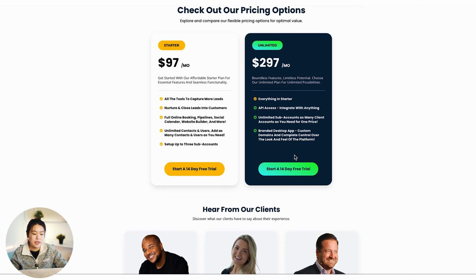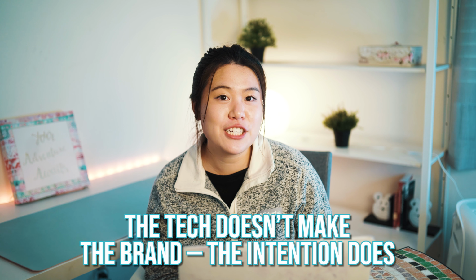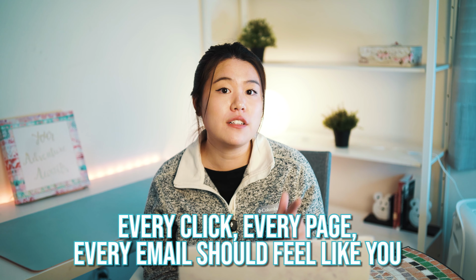Both plans replace at least 5 separate tools: your email platform, your landing page builder, CRM, and scheduler. So even the higher plan usually ends up cheaper than paying for each one individually. Big takeaway: if you only remember one thing from this tutorial, let it be this: the technology doesn't make the brand, the intention does. Every click, every page, every email should feel like you. And that's what turns a funnel into a customer journey that lasts.